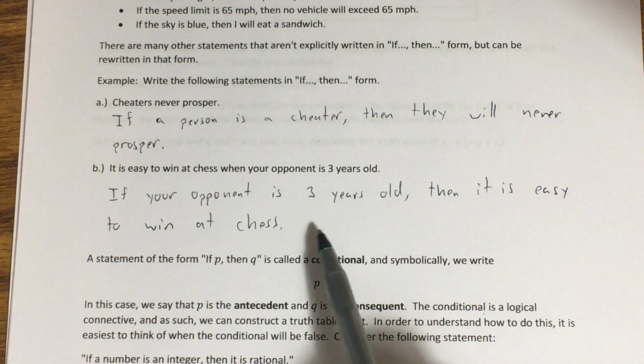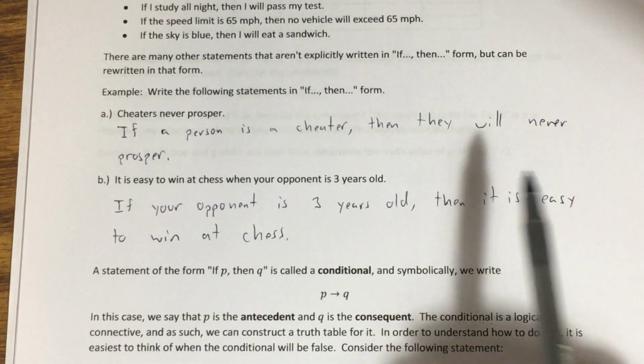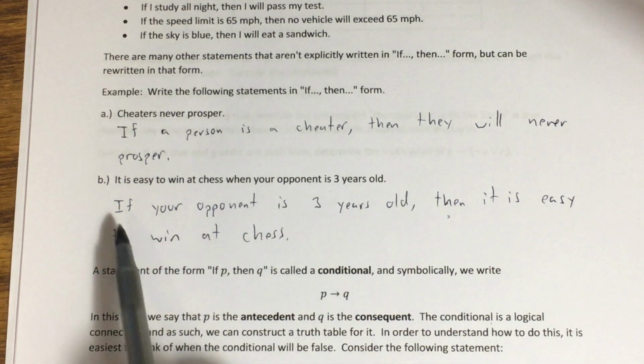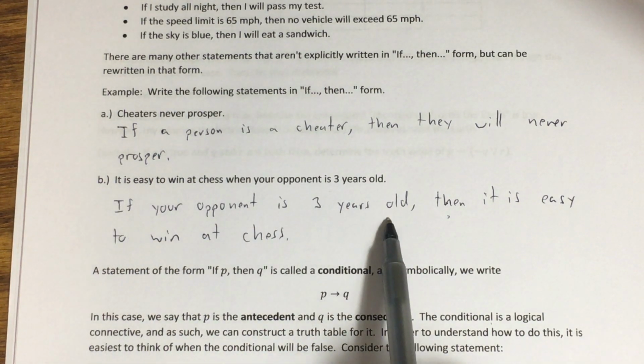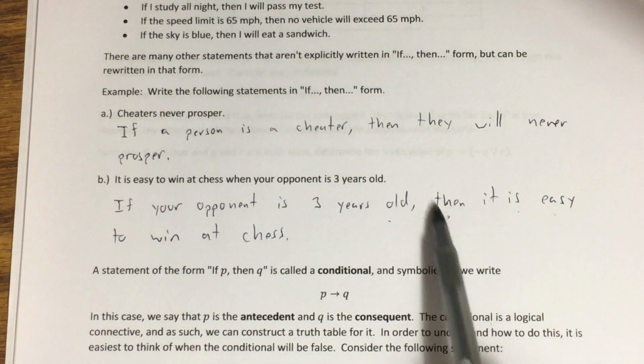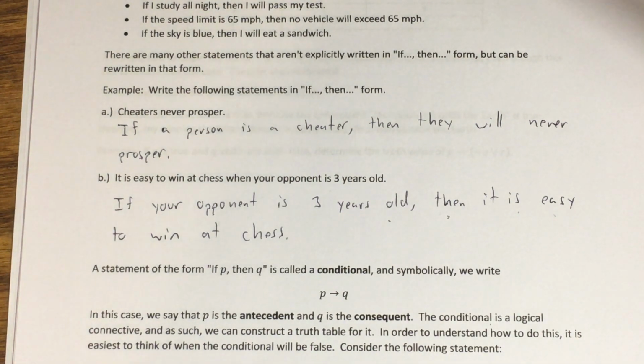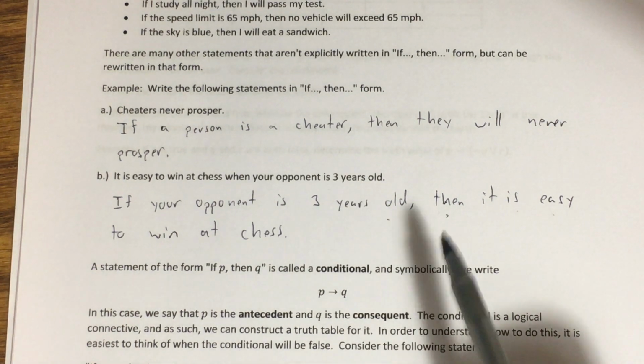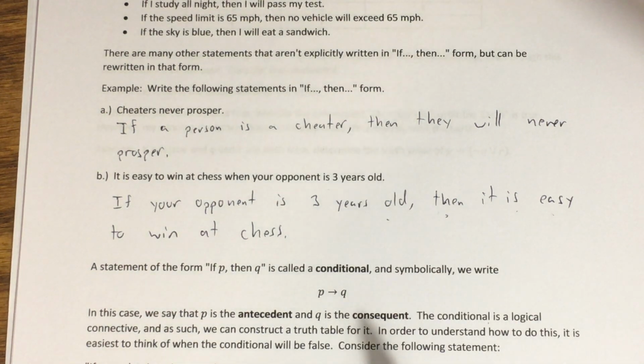Sometimes you'll get something that's almost an if-then form, but they leave the then off. So notice if I read this statement, if your opponent is 3 years old, comma, it is easy to win at chess, leaving that word then off. It's still a conditional, it's just in common language we tend to not always say the word then, even though it's kind of implied that it's there, and that's totally fine.